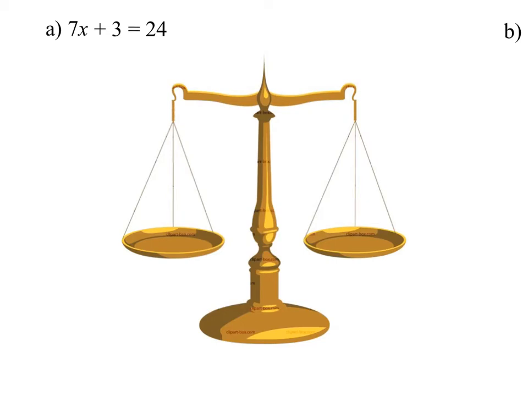If we look at this, we could show that we've got 7x plus 3 on this side, and we've got 24 on this side. We're saying, because of the equal sign, that they are equal, or they balance out. So we can look at the equal sign as being here, and whatever we do to one side, we have to do to the other.